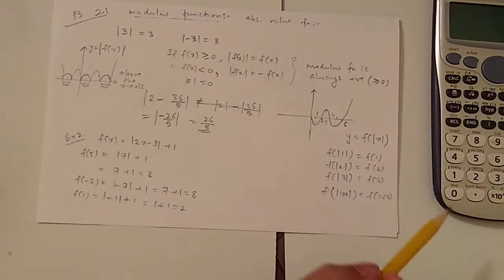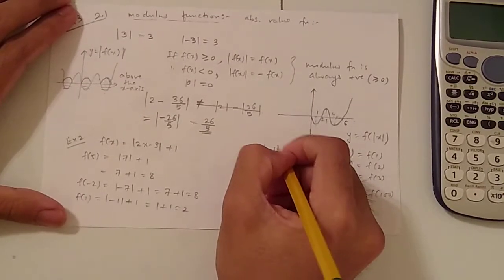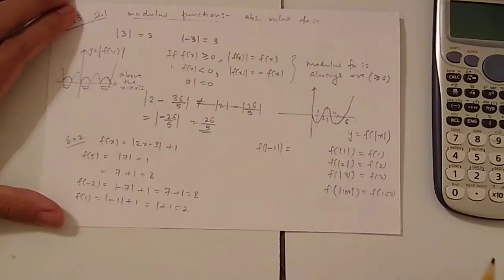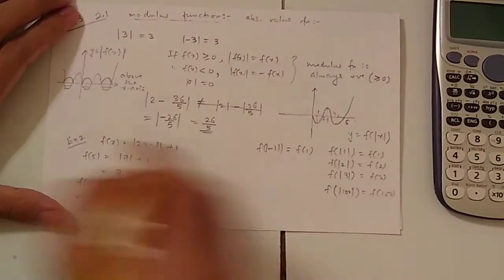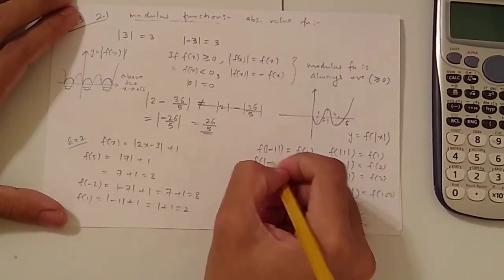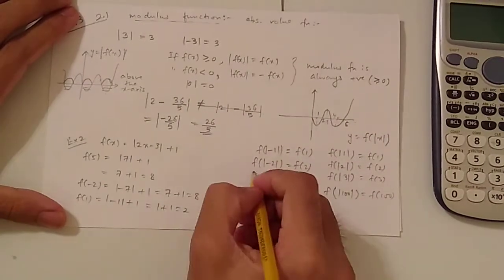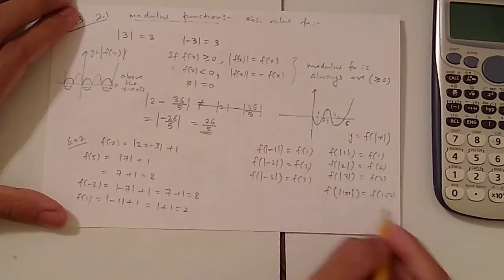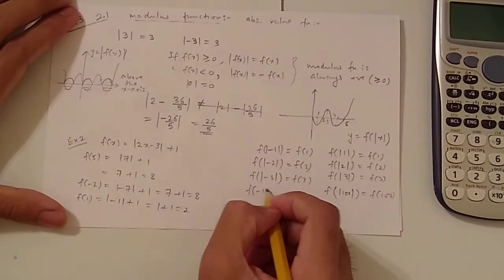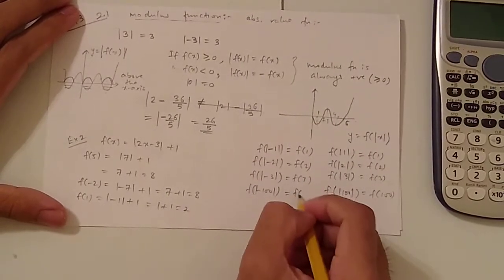What happens on the left hand side though? If you want to find f of minus 1, f of modulus of minus 1, that is going to become f of 1. F of modulus of minus 2 is going to become f of 2. F of modulus of minus 3 is going to become f of 3. F of modulus of minus 100 is going to become f of 100.